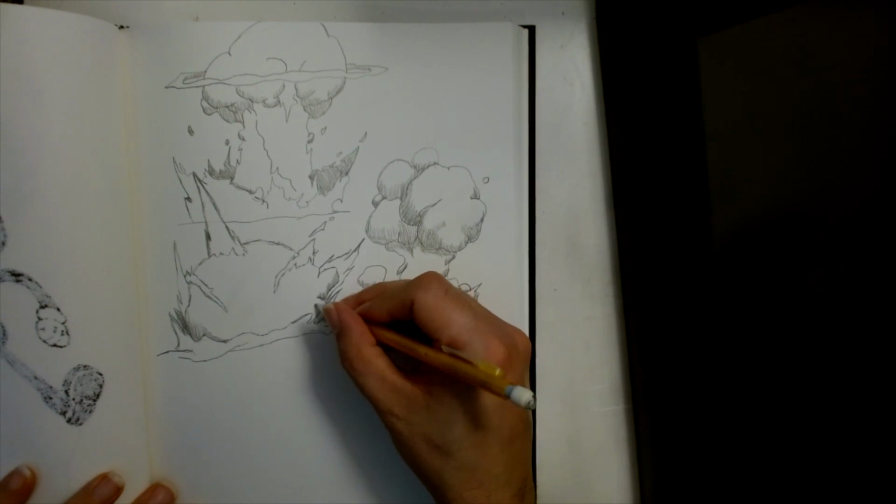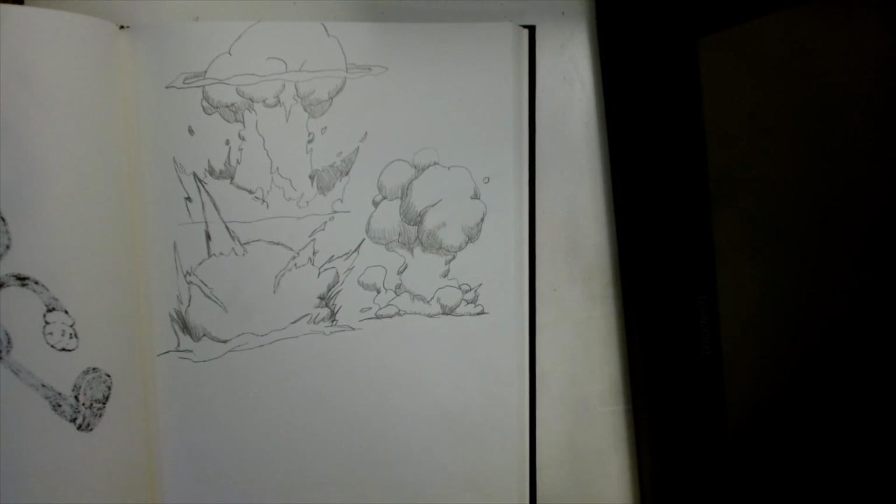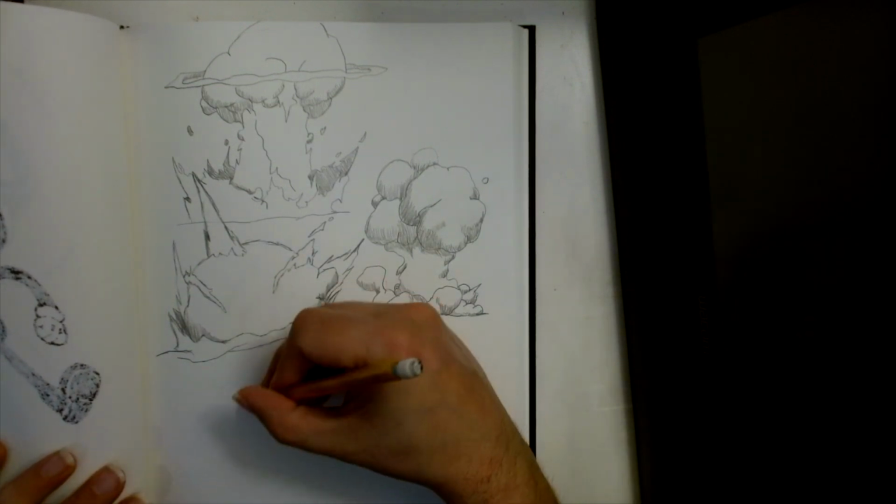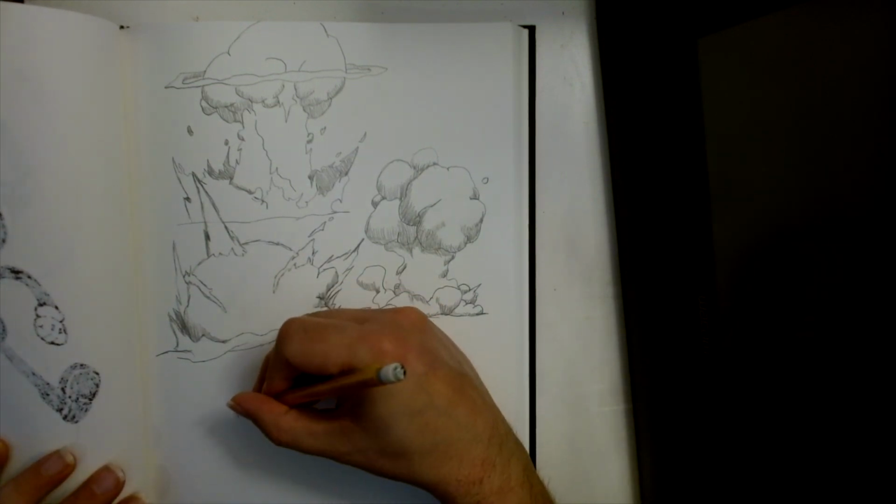Same thing right here on this side, right? So again, this is an explosion of energy that's just helping kind of sell what's going on. Now, the next thing, it's a little bit more challenging, but with enough practice, you should be able to get it down. But water, right?